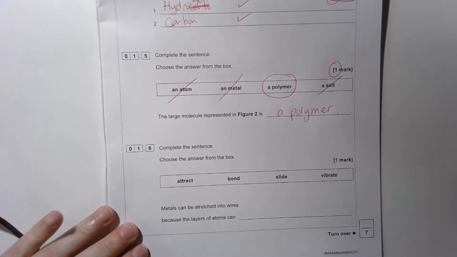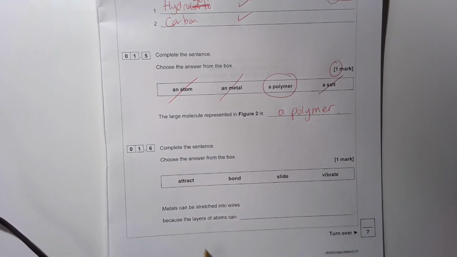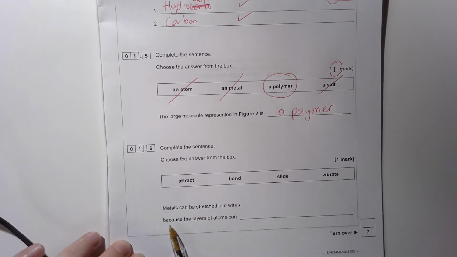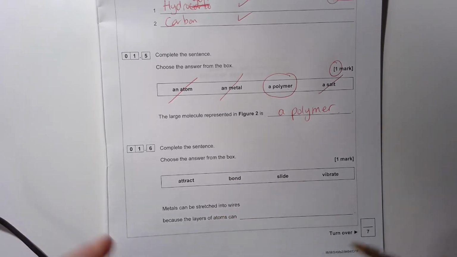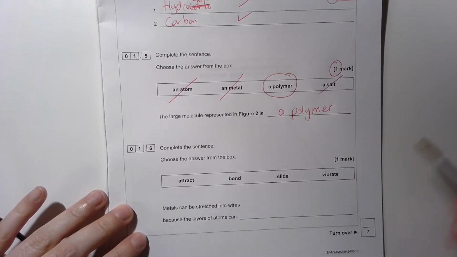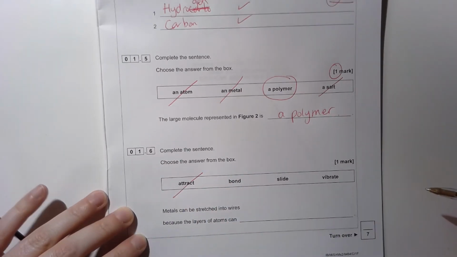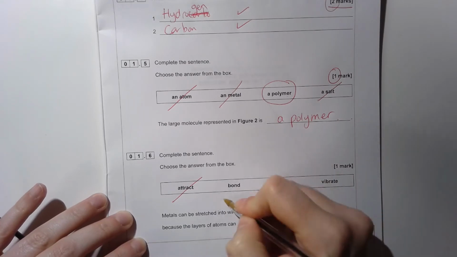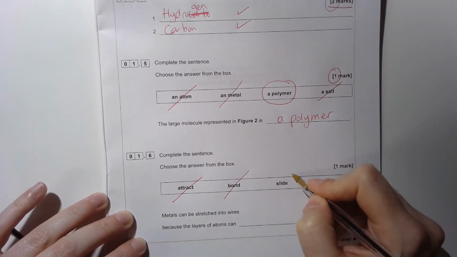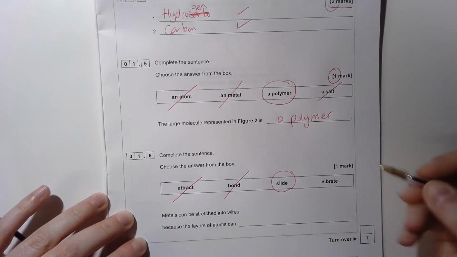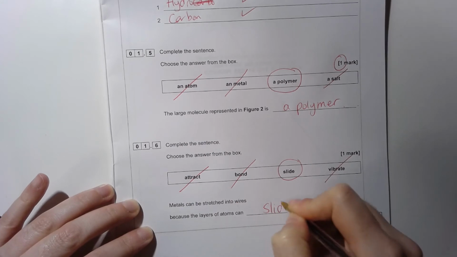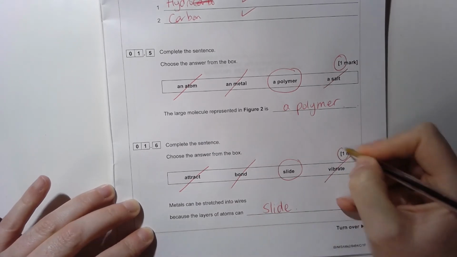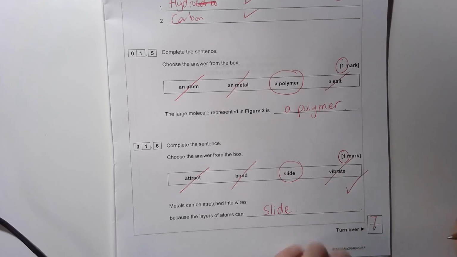Last part of this question then, complete the sentence, choose the answer from the box. Metals can be stretched into wires because the layers of atoms can. So when we're putting things into long wires, it must mean they can slide, they can move around each other. So it's nothing to do with attracting. It's nothing to do with they can bond. We don't want them to bond. We've got this word slide as our best option so far. Vibrate. All atoms vibrate anyway. So we're going with slide because they can slide next to each other. Again, guaranteeing ourselves a mark, and 7 out of 7.